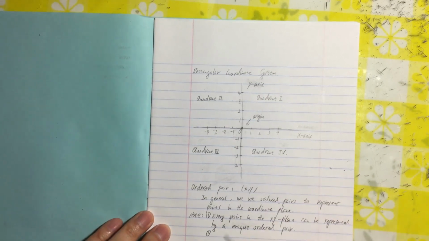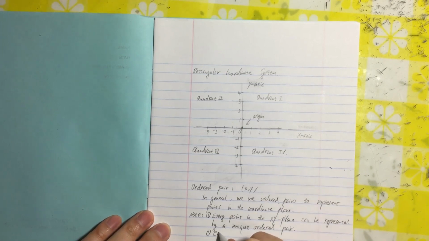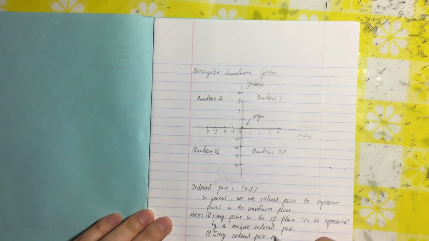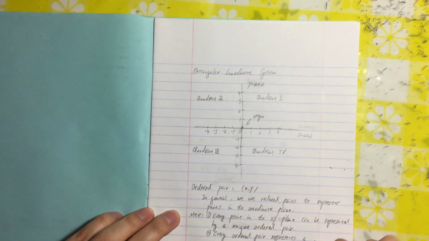And every ordered pair represents a unique point in the xy plane.